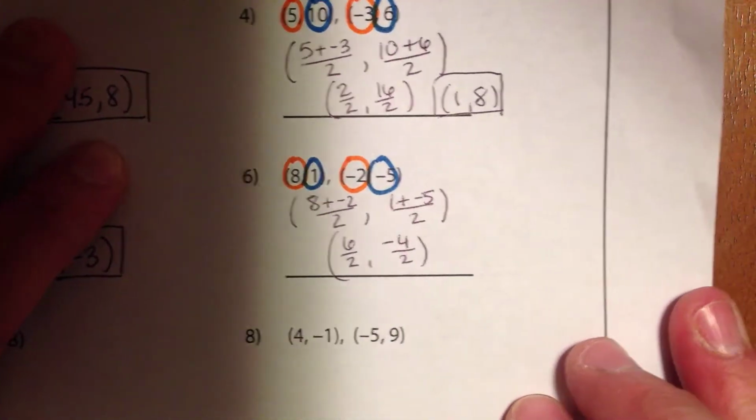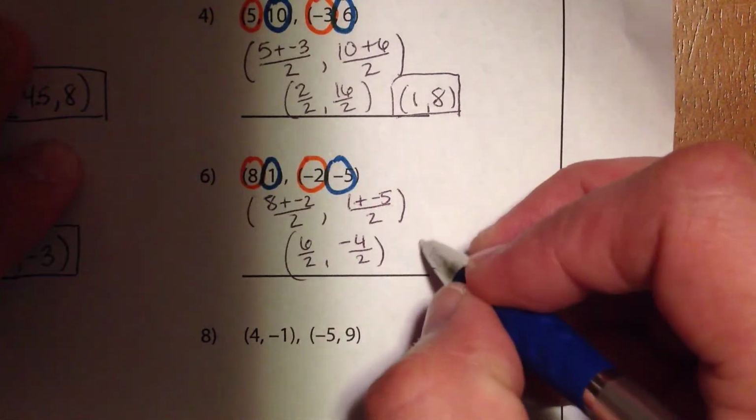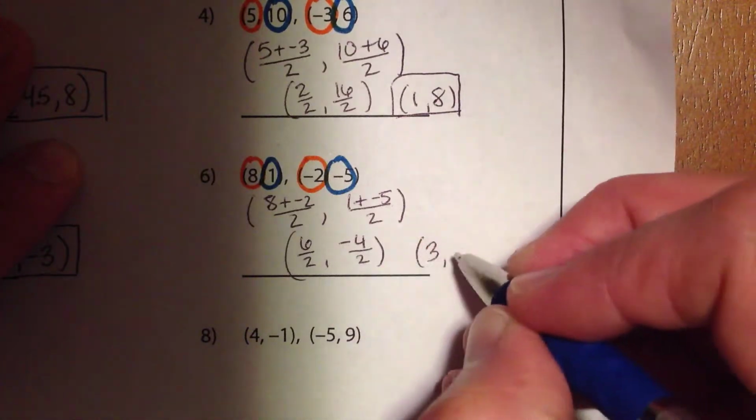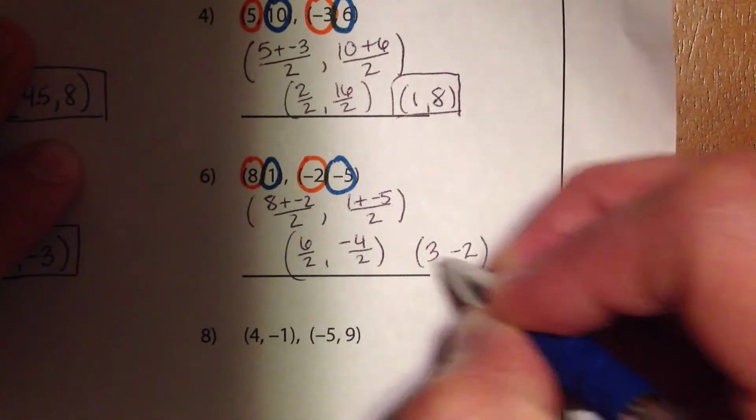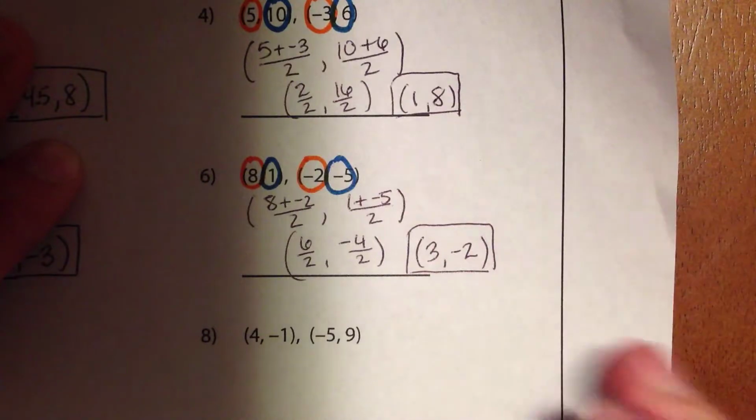And let's clean that up a little bit. 6 divided by 2 is 3. -4 divided by 2 is -2. So our midpoint is (3, -2).